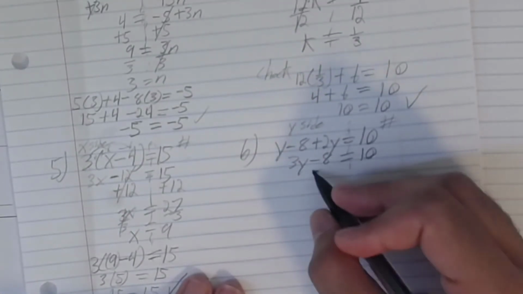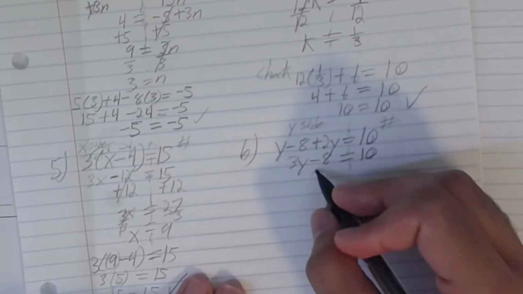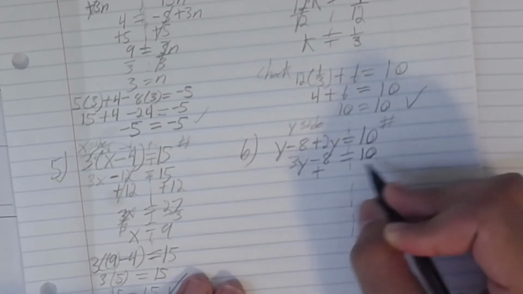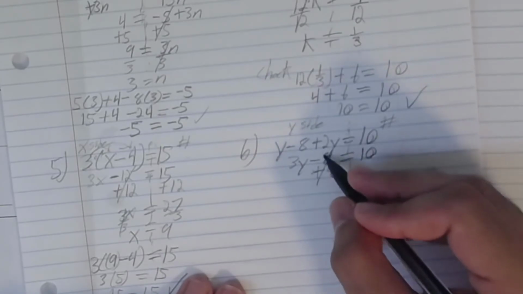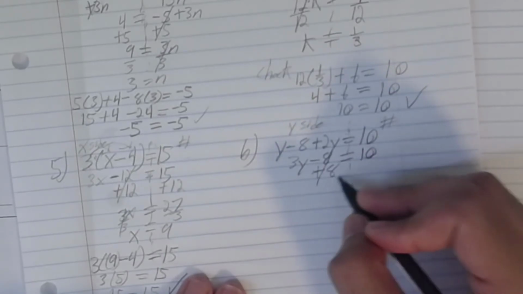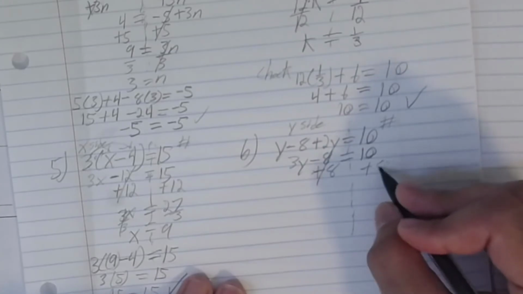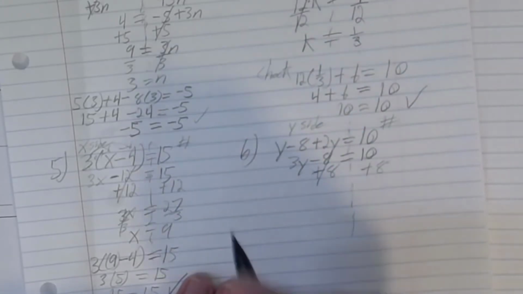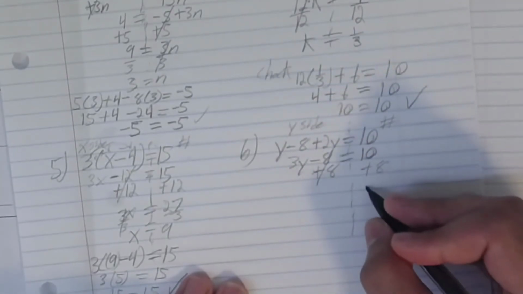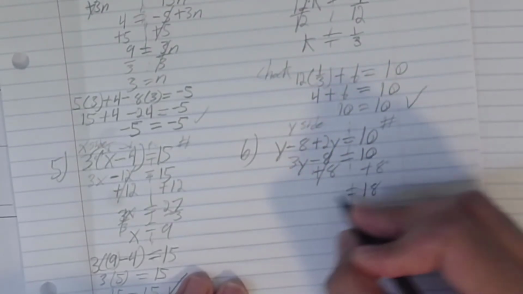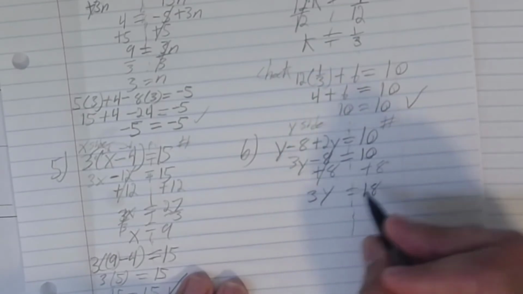We got to move the negative 8 because this is the y side and this is a number side. How do we cancel it out? We have to add 8. We have to do the opposite of negative 8, and that's positive 8. So this becomes a positive 8 on this side too, because whatever you do to one side, you got to do to the other side. This becomes 18. This is 3y.